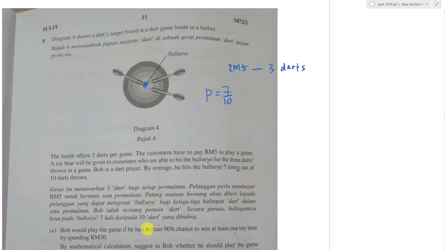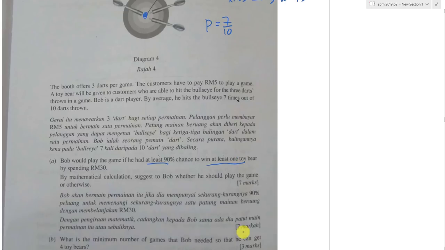So Pot would play the game if he had at least 90% chance to win at least 1 toy bear by spending 30 ringgit. This part is a bit confusing because there are 2 'at least' here: at least 90% to win at least 1 toy. In order to solve this question, because he has 30 ringgit, first I want to know how many games he can play. So I will just use 30 ringgit divided by 5 ringgit. Then I know he can play 6 games.